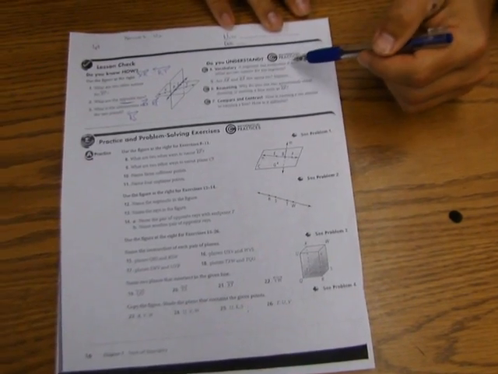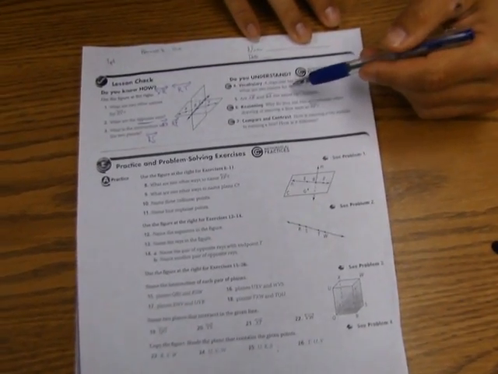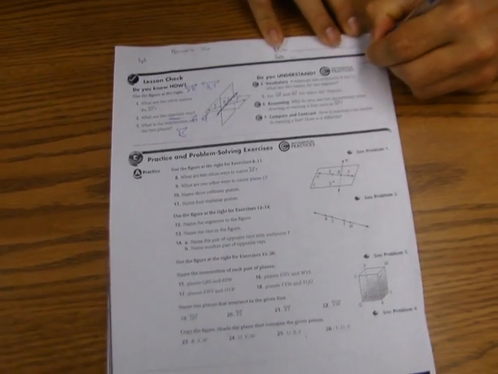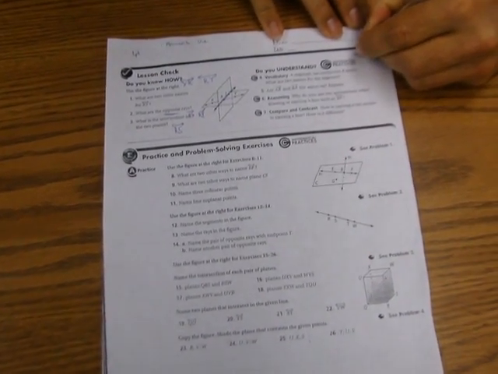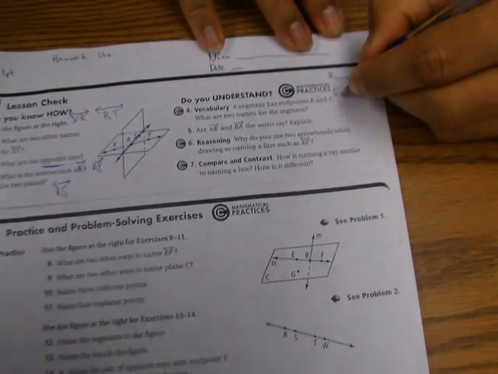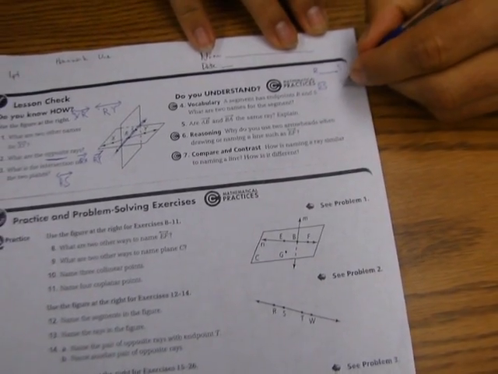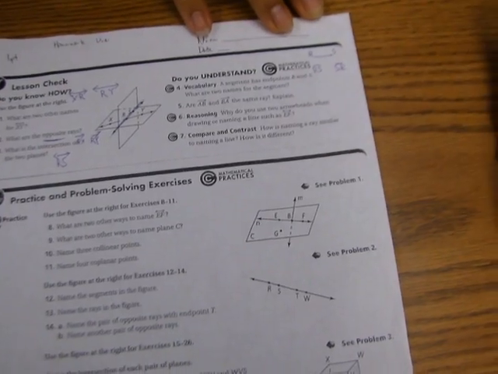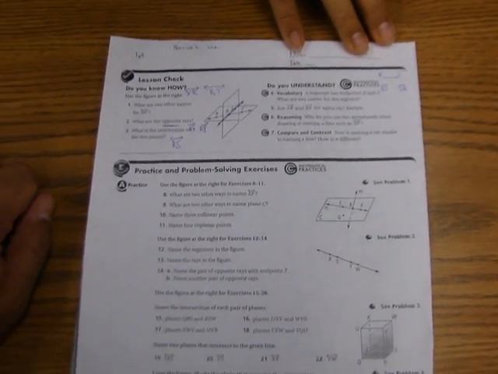Okay, next. A segment has endpoints R and S. What are 2 names for the segment? Well, if it has endpoints R over here and S over here, then you could call it segment RS, or you could call it segment SR. Either one is a perfectly good answer.